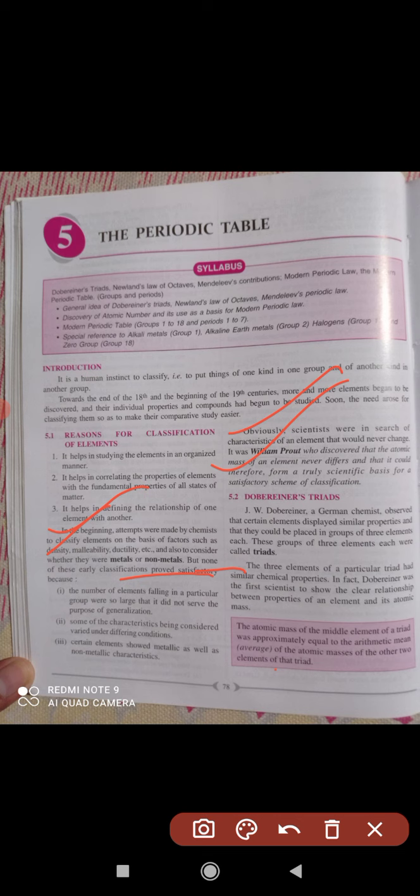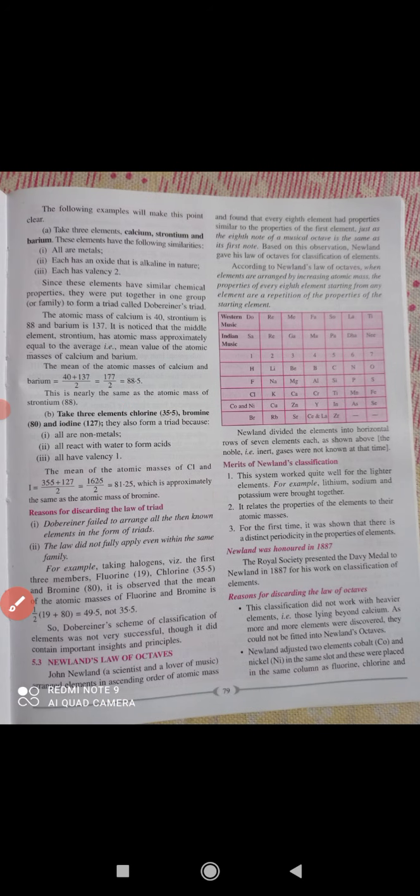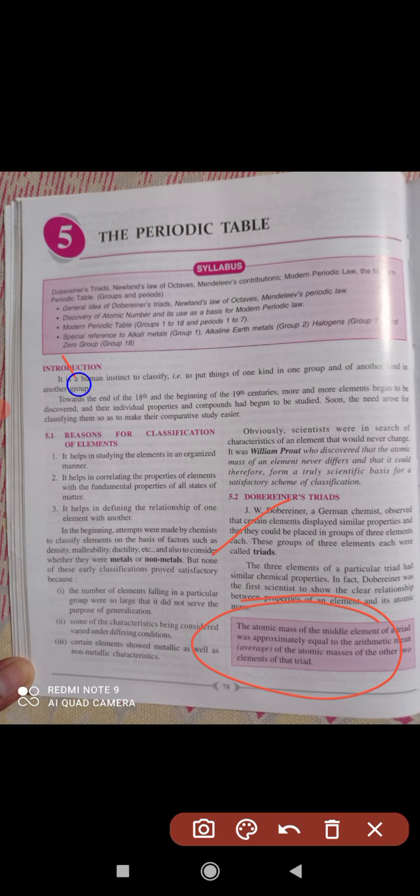Okay, so in this way, first Doberener, a German scientist, gave a formula which is known as the Doberener triad formula, and he proposed a table where he shows that the atomic mass of the middle element is the arithmetic mean of both sides. Arithmetic mean of both sides means the other two elements of a triad.